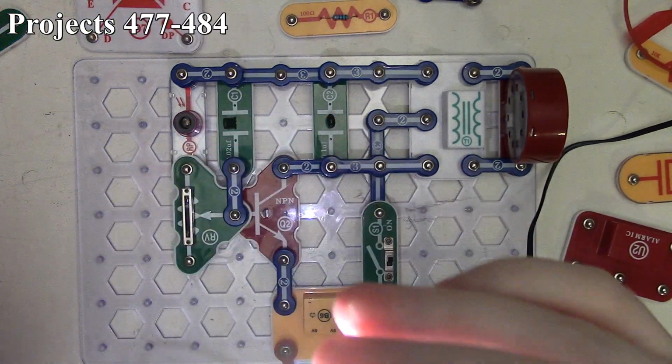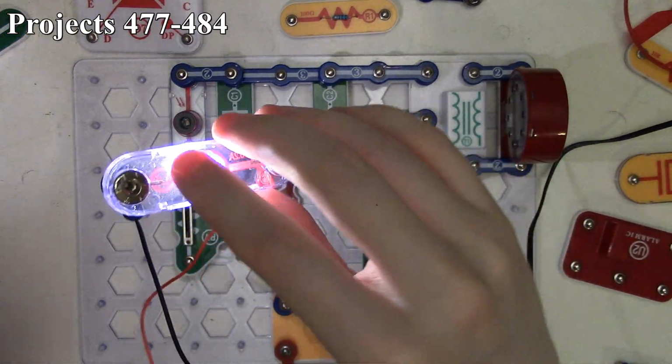Now again, it sounds like it's stopping, but actually the circuit is oscillating in such a way that we can't hear it.